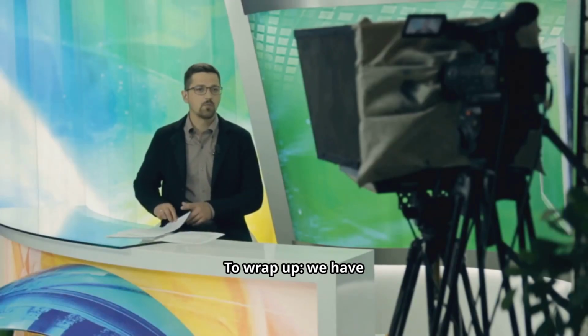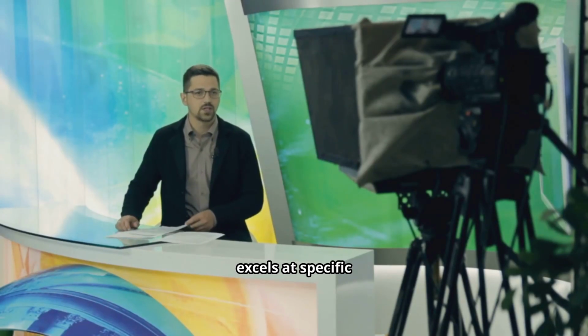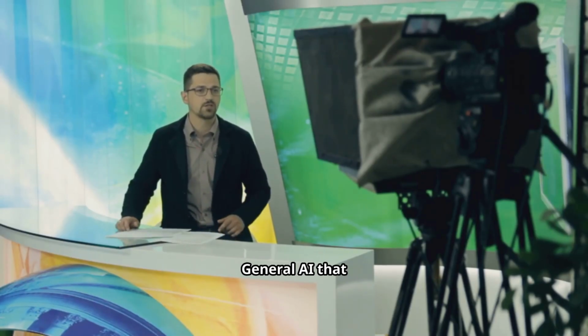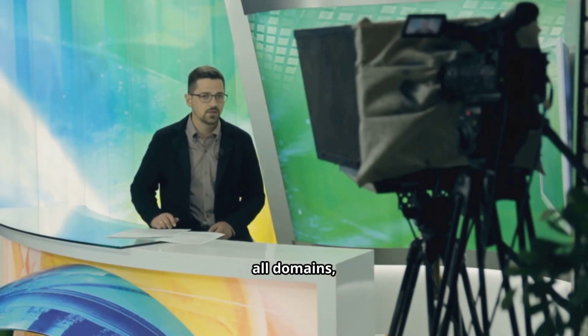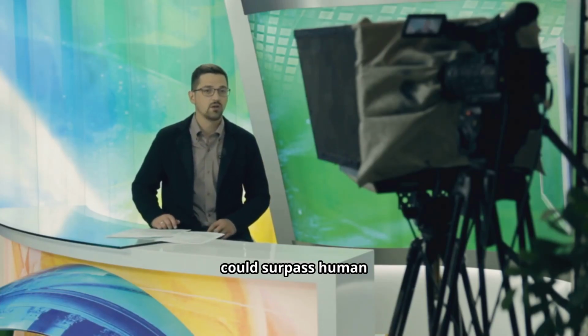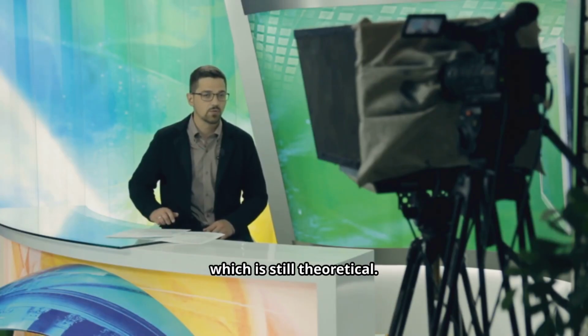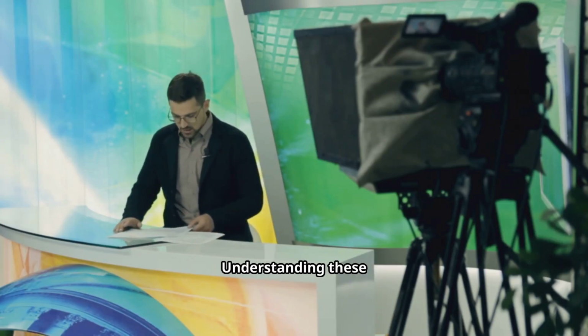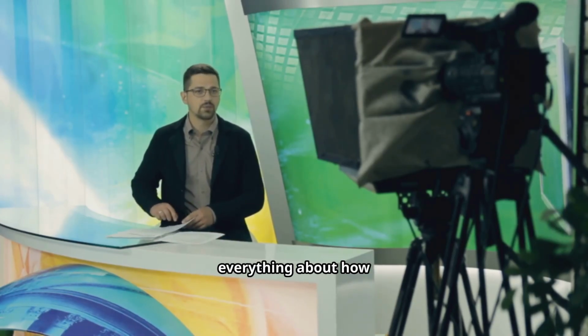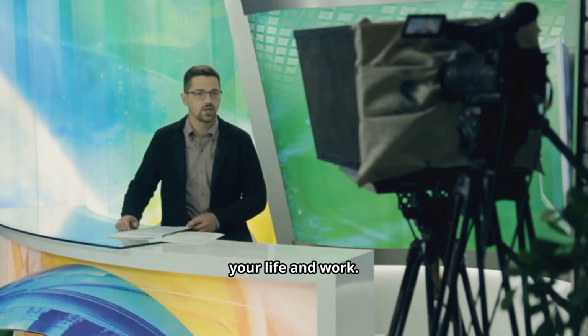To wrap up, we have narrow AI that excels at specific tasks and is transforming industries today. General AI that could match human intelligence across all domains, but doesn't exist yet. And super AI that could surpass human intelligence entirely, which is still theoretical. Understanding these differences changes everything about how you approach AI in your life and work.